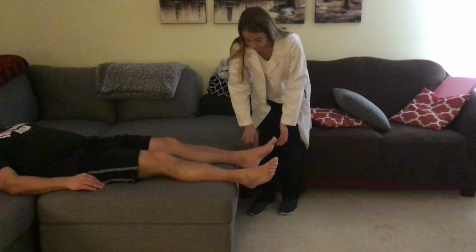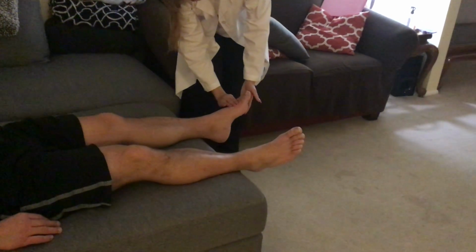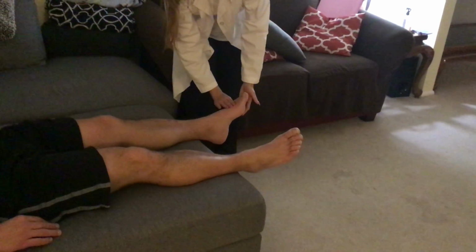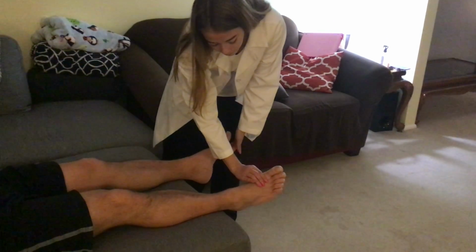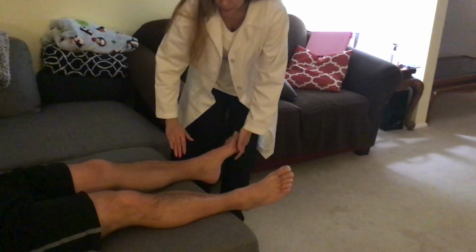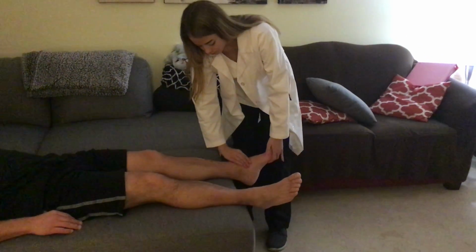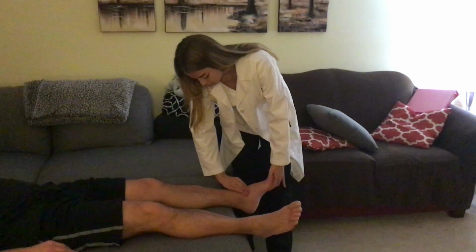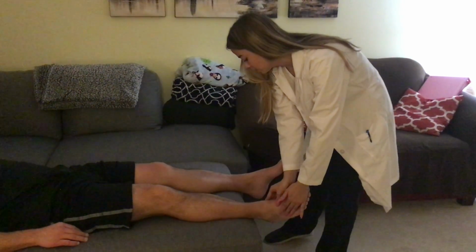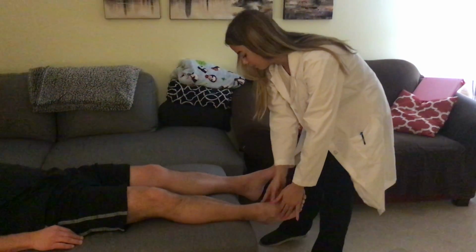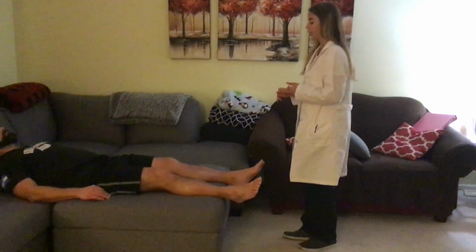And now we're going to check your pulses, starting with your dorsalis pedis. So I'm going to feel right here on your foot. So that is a 2+ and even, and then on this side as well. Also 2+ and even. And then your posterior tibial, which is right here next to your medial malleolus. Even and 2+. And then this side, even rhythm and 2+.